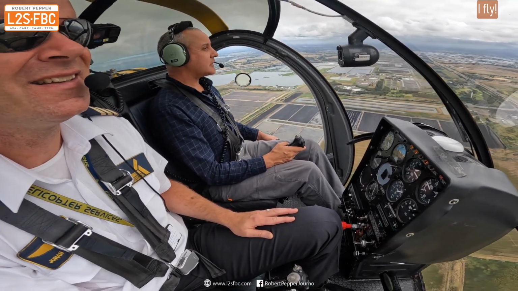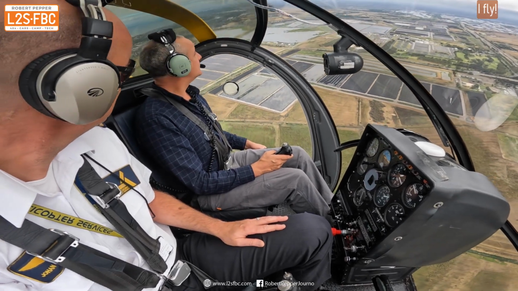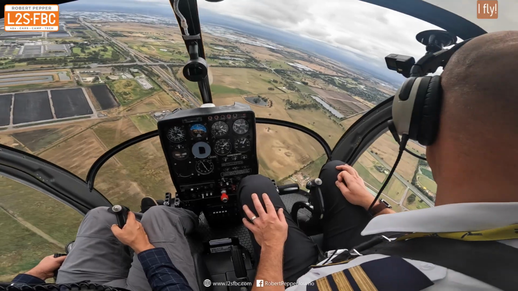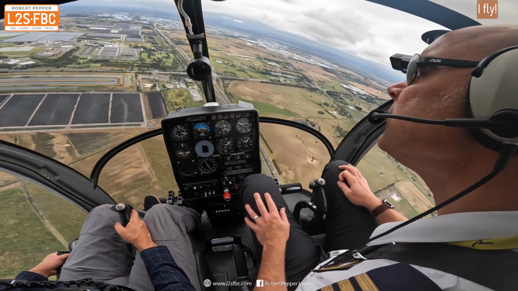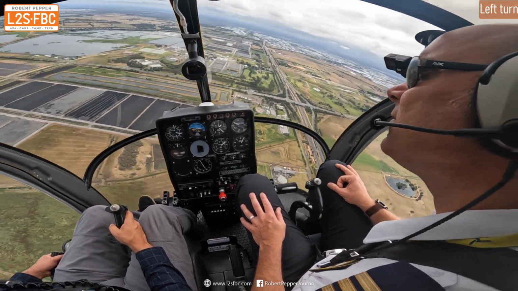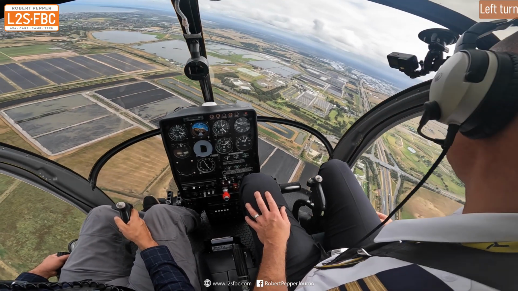So enough straight and level flight, we're going to make a left turn, so look to the left, then back to the horizon, and just a fractional bit of left pressure on the cyclic and the aircraft banks, and we make a turn very similar to a fixed wing aircraft, and just as in a fixed wing, just a little bit of back pressure on the cyclic just to stop the nose dropping.